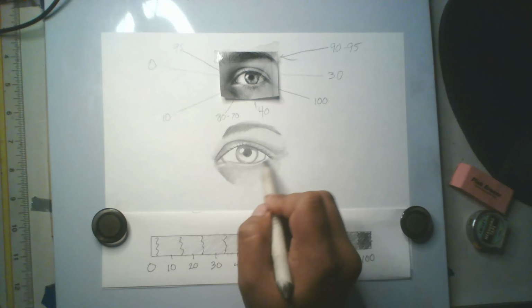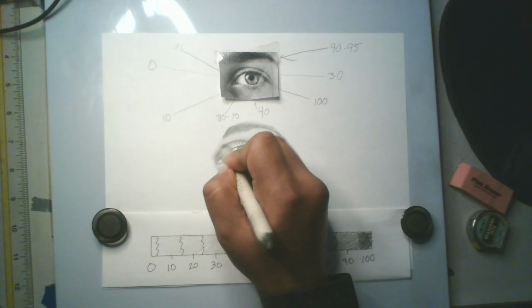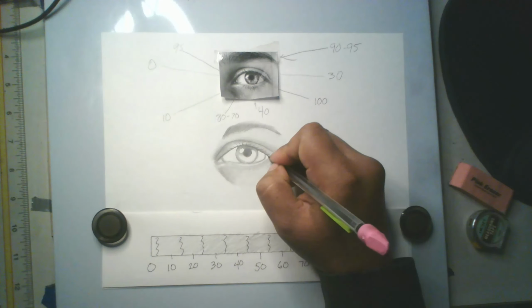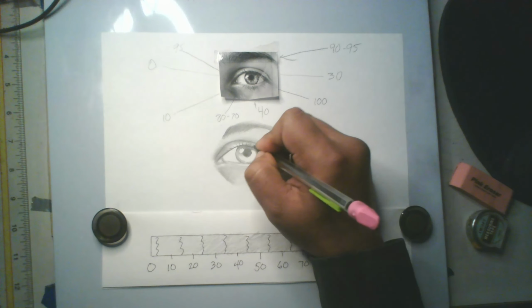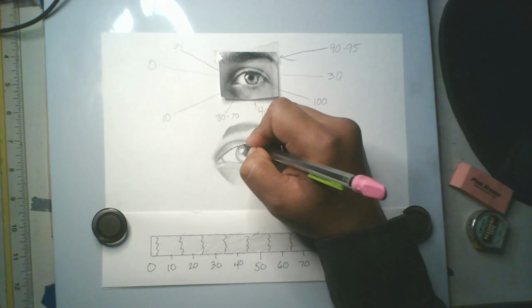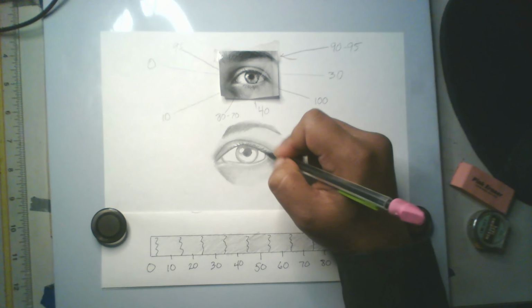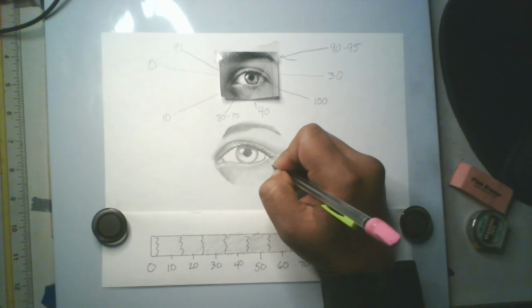Now remember when I said I had to do the eyelashes again? Well, that's where I'm at. I'm going to be doing that again. So let's do the eyelashes again. We'll do the bottom one.